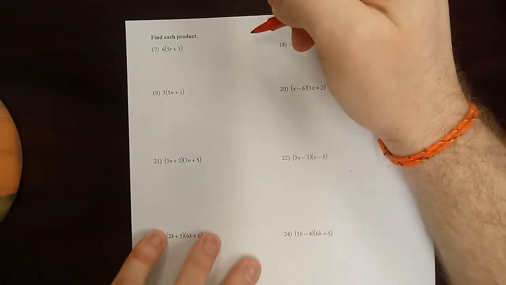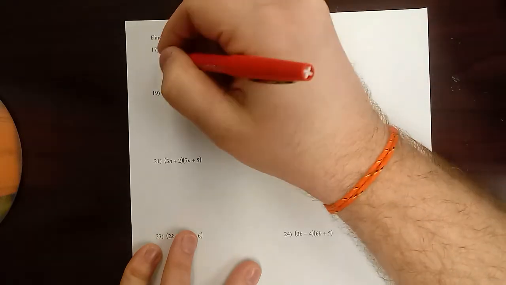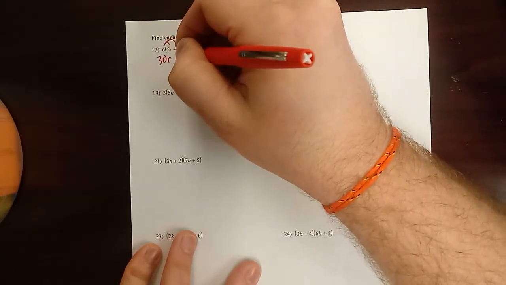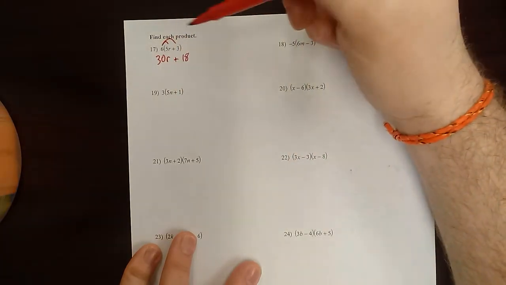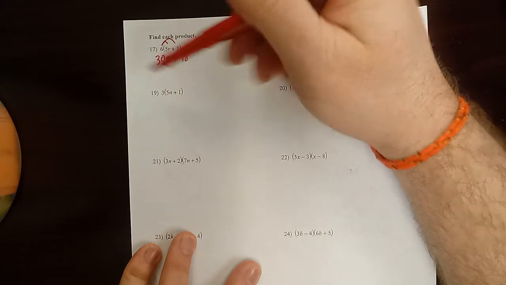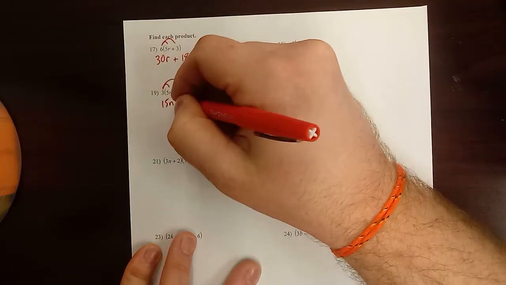So let me just go through and make sure that we're comfortable. So our first one has a 6 out front of this, so we just distribute that 6 to both of them. 6 times 5 is 30, and it has the n. 6 times 3 is 18, and it's still positive, so we write plus. Then 3 times 5n plus 1, 3 times 5 is 15, and 3 times 1 is 3.